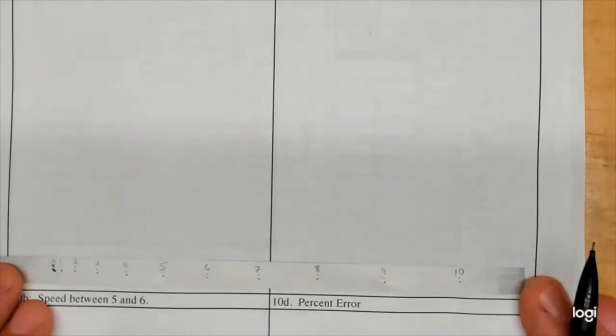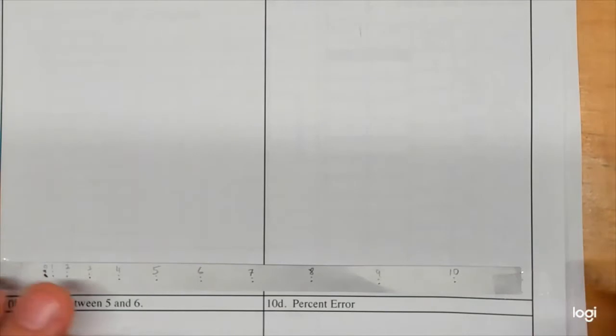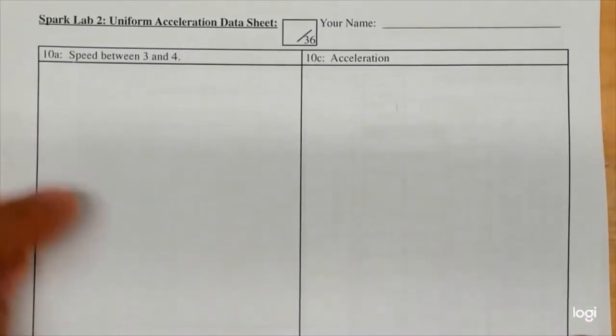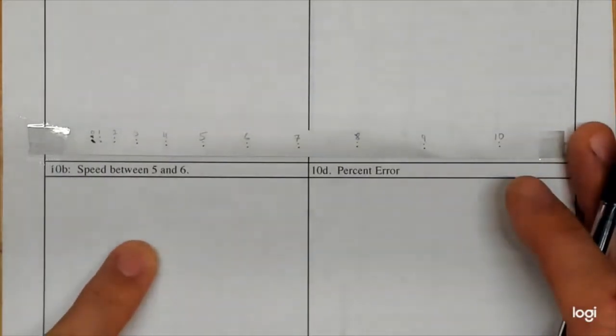So I've taped this spark tape on this page only because spark tape, you're constantly fighting it, it rolls itself up. So I did that here. Don't tape yours down because yours will be a regular piece of paper, and the tape goes actually on the next page. So again, don't tape yours down here, but we're going to calculate the speed between dots 3 and 4 here, and then the speed between 5 and 6 here.